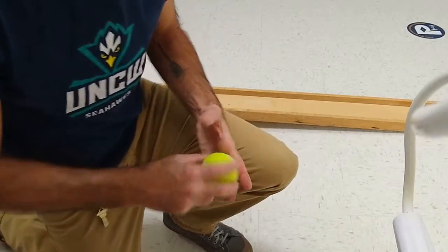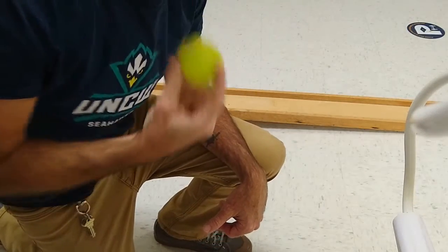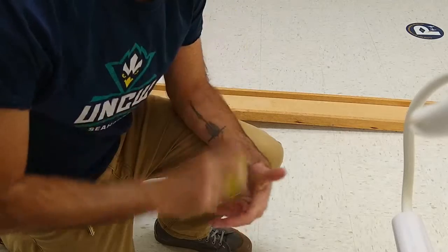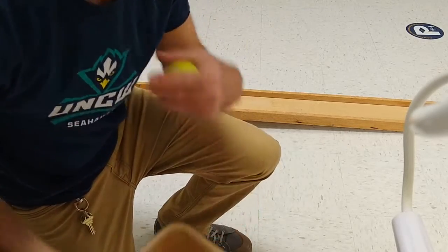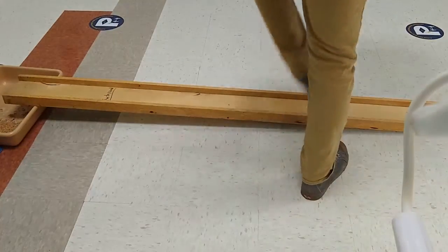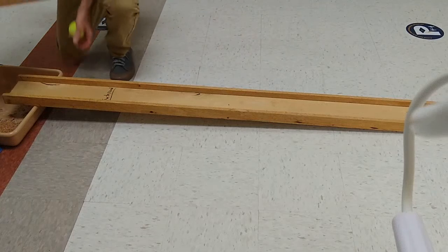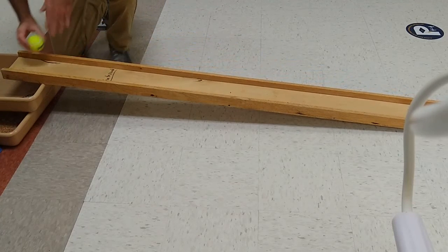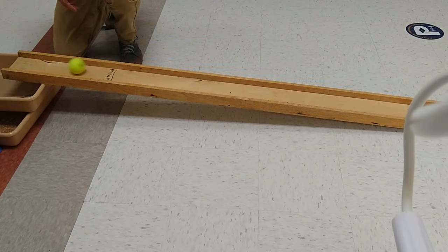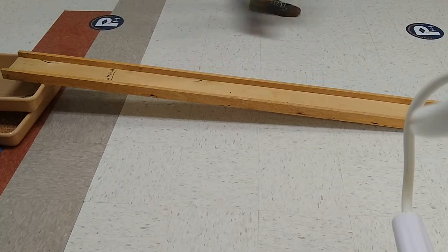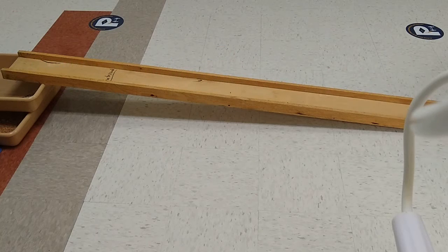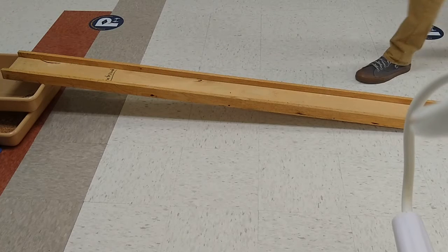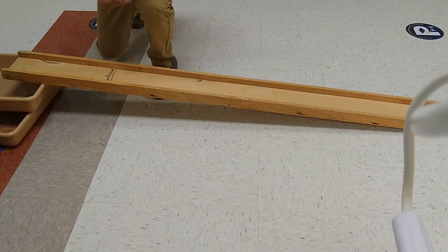So I want you to imagine making a particle diagram of this ball rolling down the ramp. Okay? What would it look like? Now, what would this look like? See what I'm saying? Right? Now, what would this look like?